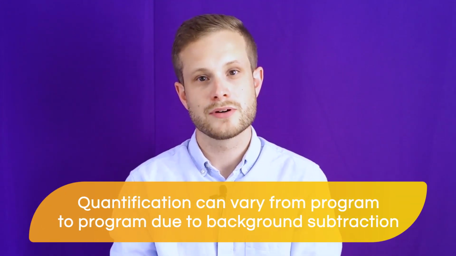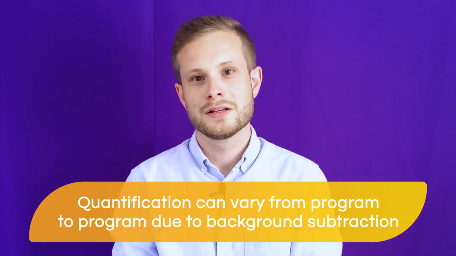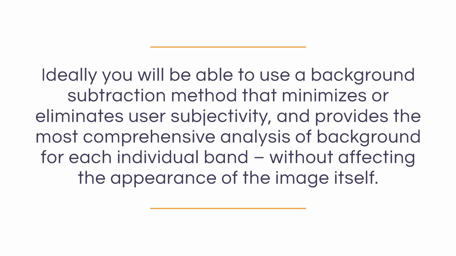Another aspect of signal quantification that can vary from program to program is background subtraction. Although there are many different ways in which background subtraction can be applied during signal quantification, you should always consult your software's manual or help documents for detailed information on how each option works. The effectiveness and accuracy of these options varies, but ideally you'll be able to use one that minimizes or even eliminates user subjectivity and provides the most comprehensive analysis of background for each individual band, but all the while not affecting the appearance of the image itself.